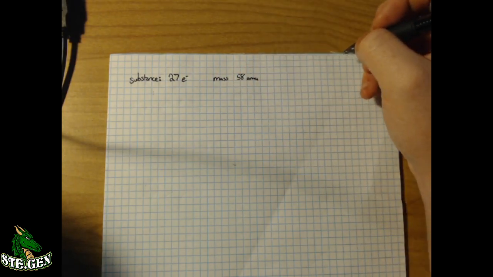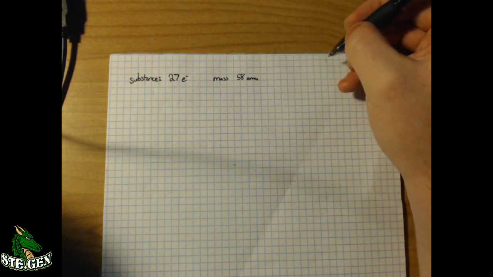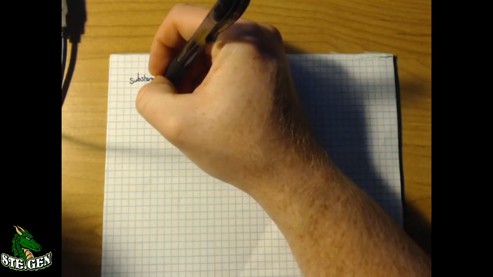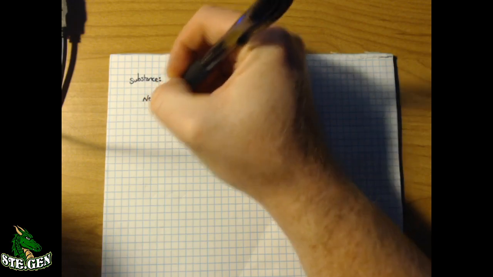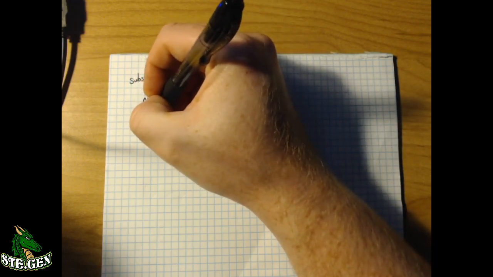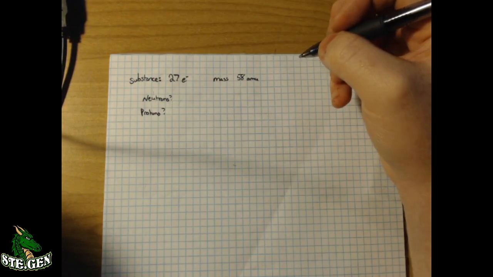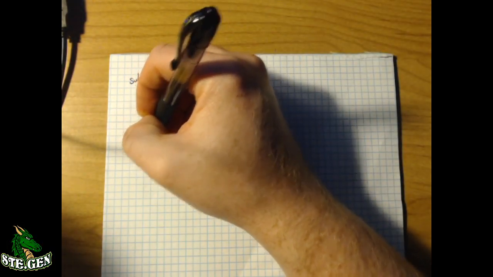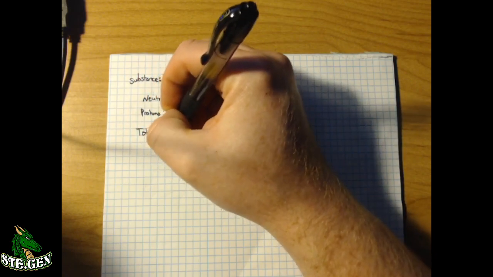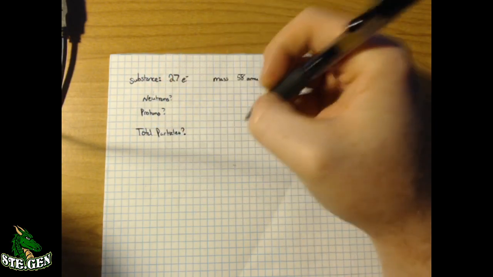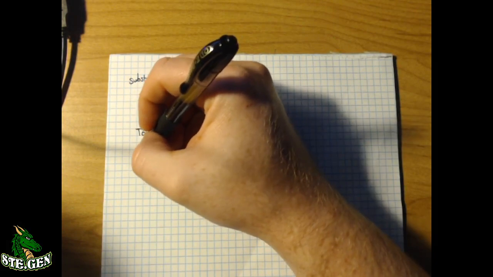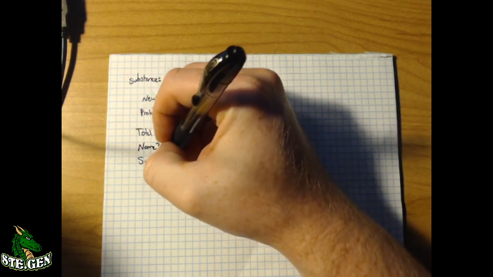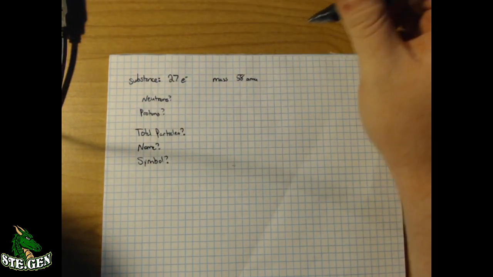So the missing information we have here is we need to know neutrons, protons. We have the mass, we have the number of electrons. I want total particles, and then I want name. And I didn't put it in the question before, but I also want symbol. So let's go ahead and figure this out.